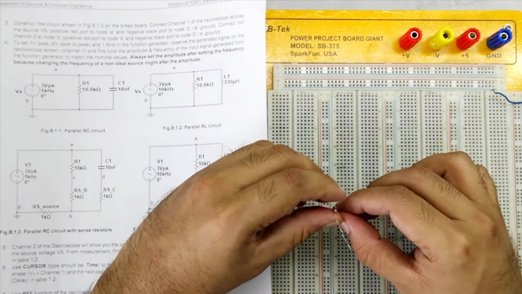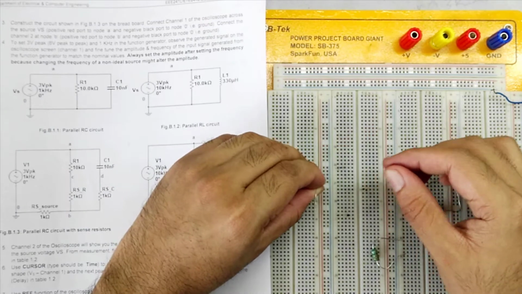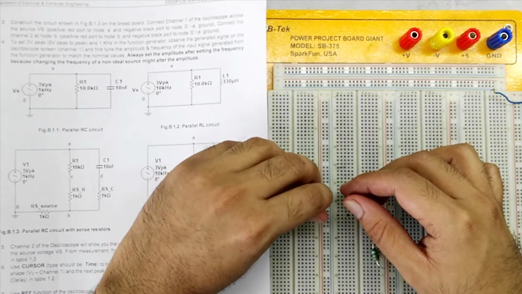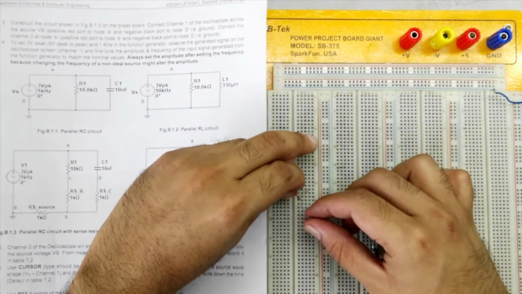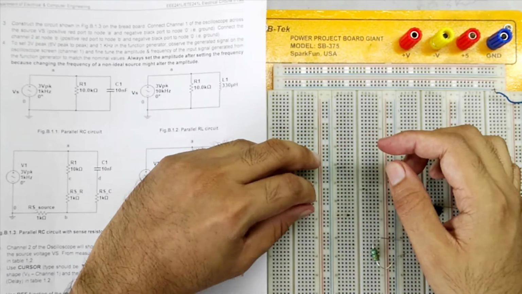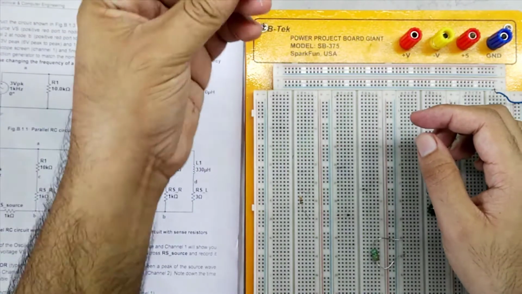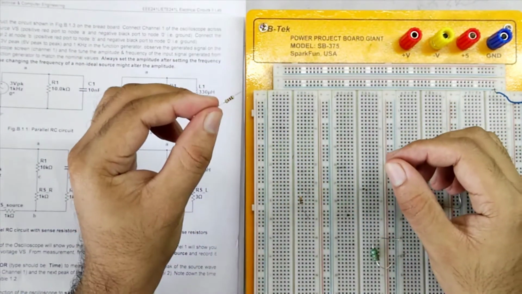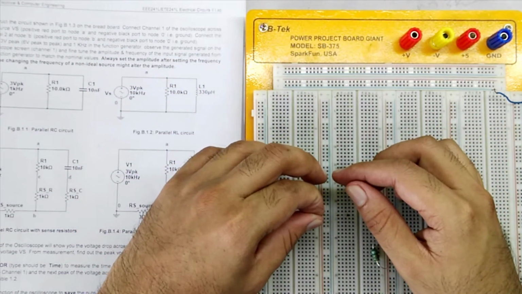So I'm placing the 10K resistance here, and I'm attaching a 1K resistance in series.